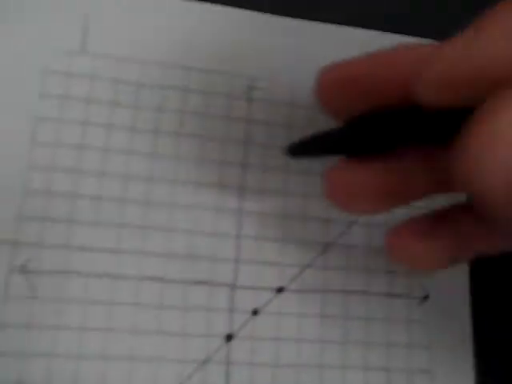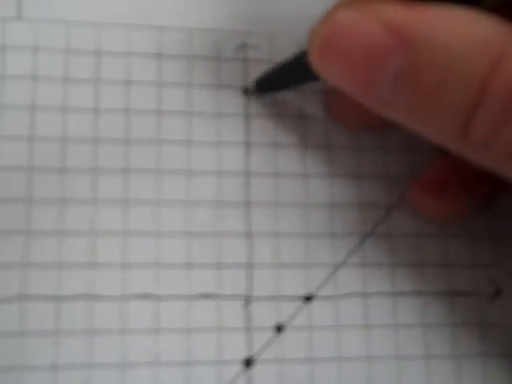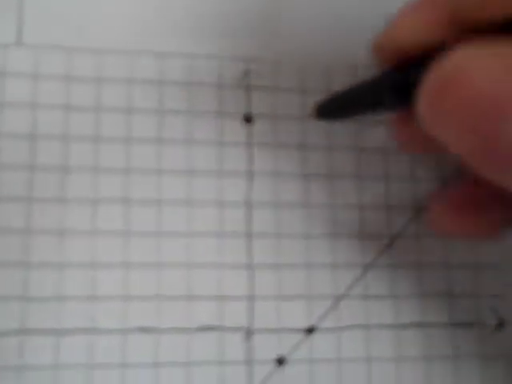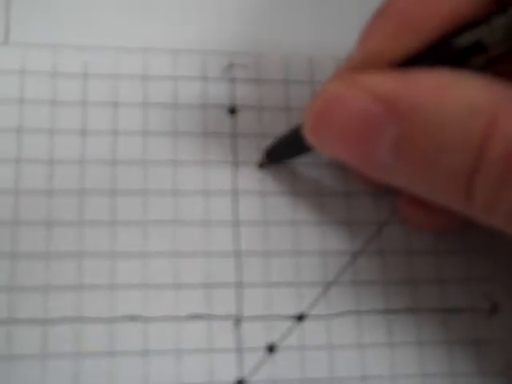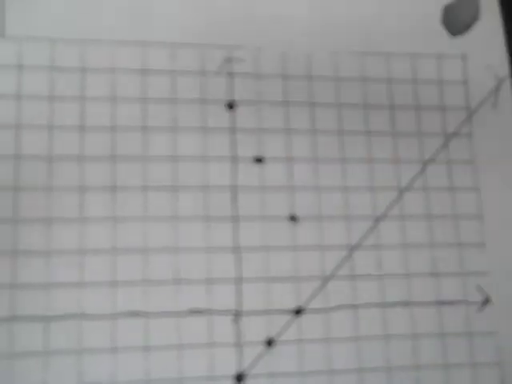So graph this on the same plane, so 0, 7. So 1, 2, 3, 4, 5, 6, 7. And then 1, 5 is right here. And then 2, 3 is right here. Okay, now graph that line as straight as possible.